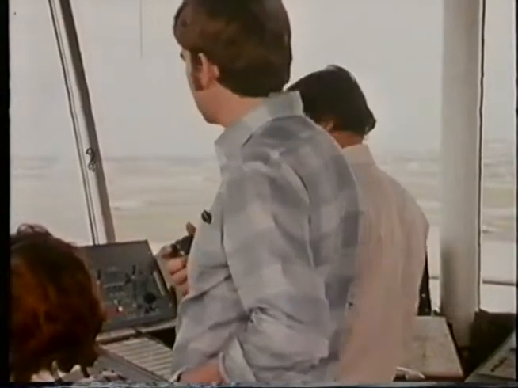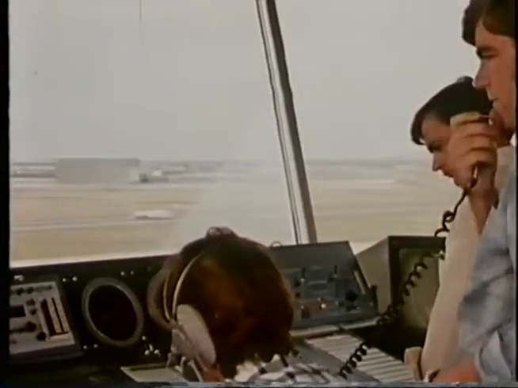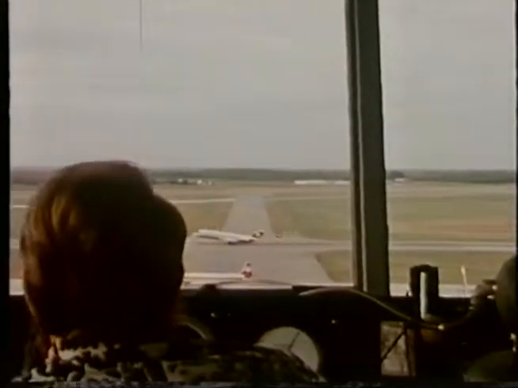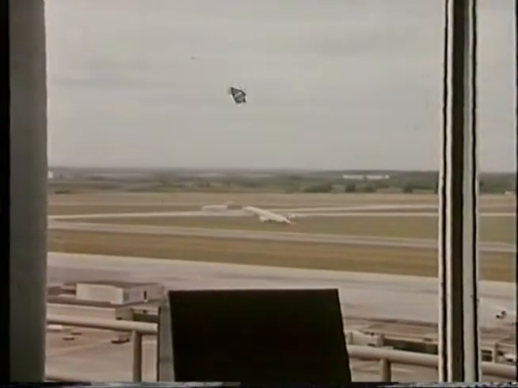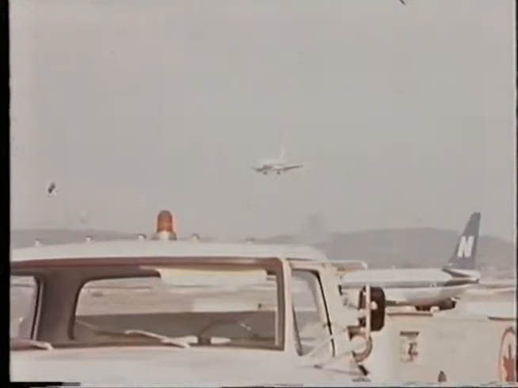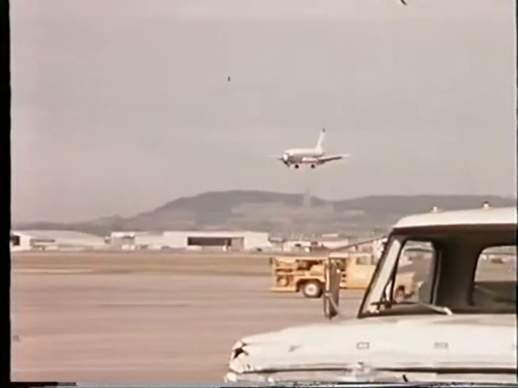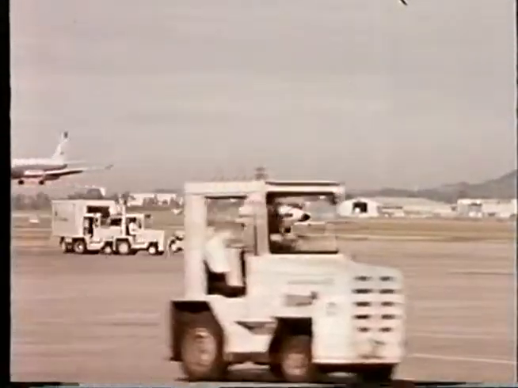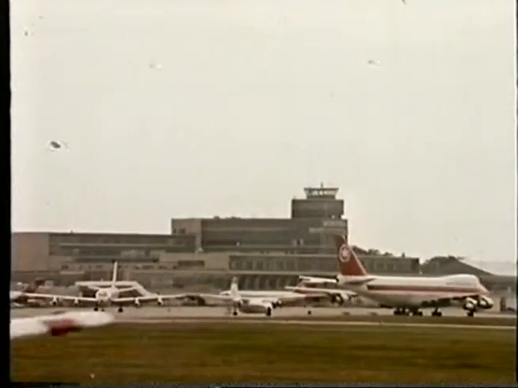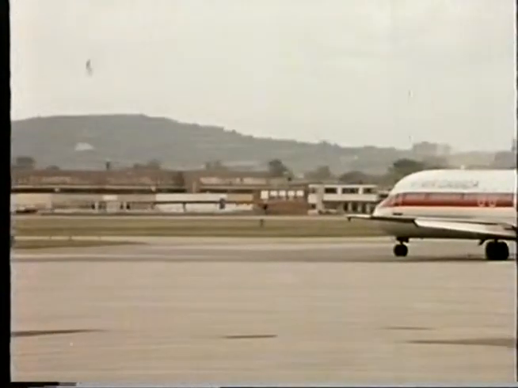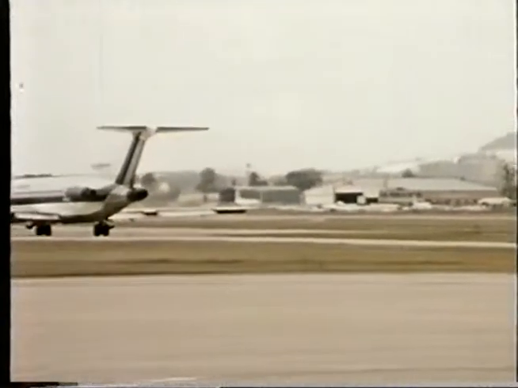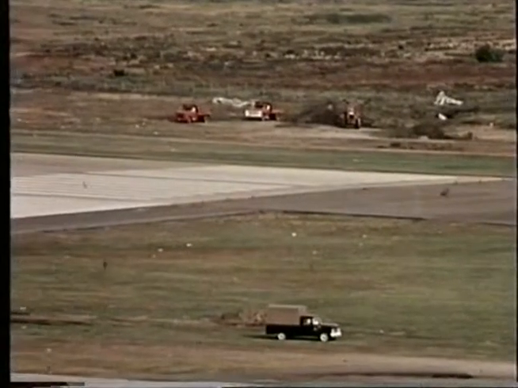Airdrome controllers shall issue information and clearances to aircraft under their control with the object of preventing collisions between aircraft flying in the airdrome traffic circuit around an airdrome, aircraft taking off, and landing, aircraft operating on the maneuvering area, aircraft and other airdrome traffic operating on the maneuvering area, aircraft and obstructions on the maneuvering area.